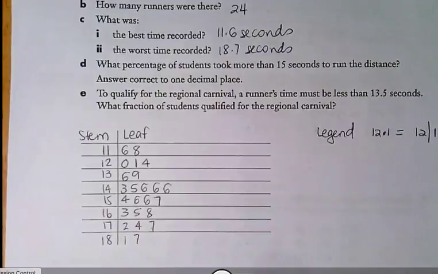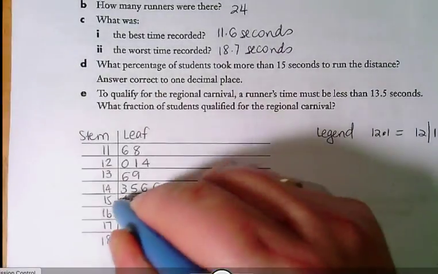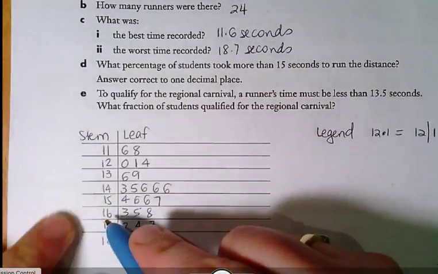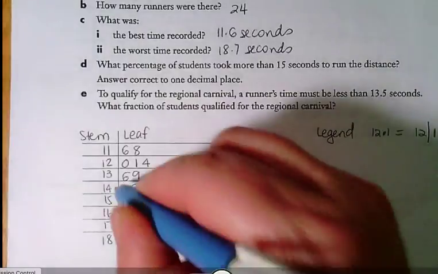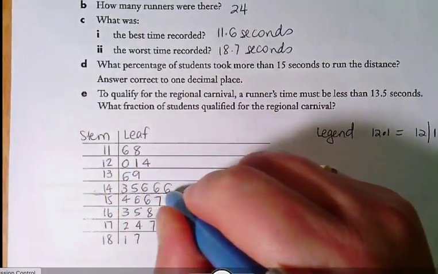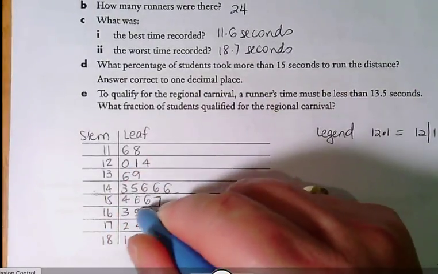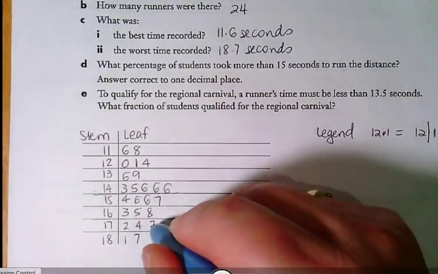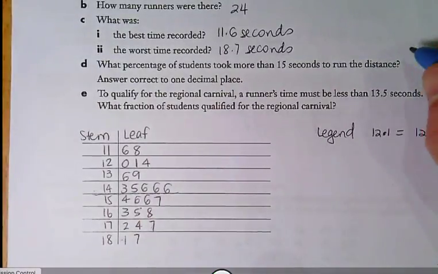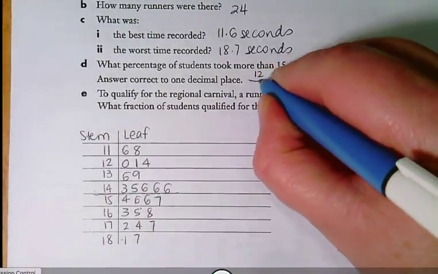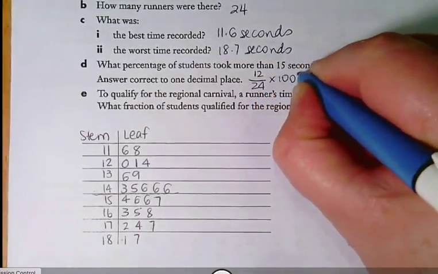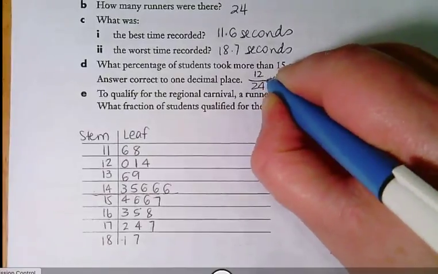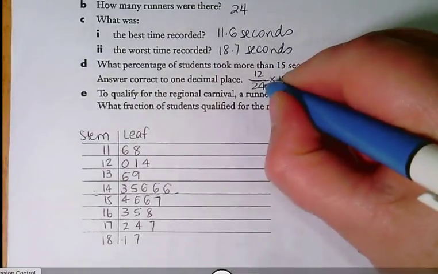And it says what percentage of students took more than 15 seconds. So more than 15 would include 15.4, 15.6, etc. So it's from here down, 1, 2, 3, 4, 5, 6, 7, 8, 9, 10, 11, 12. We've got 12 students out of the 24 times 100%. Now remember, 12 out of 24, that's half of them.